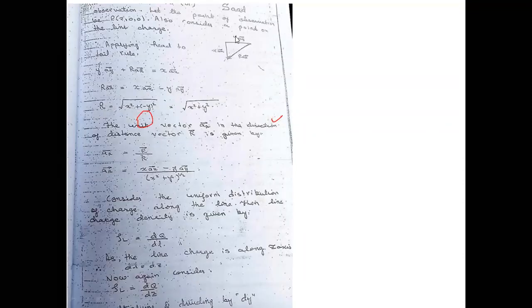Have a look at this head to tail rule. This is X, and this is Y, and this is R. Okay, so this is X, this is Y, and this is R. So by head to tail rule, we have Y plus R is equal to X. This is the resultant.